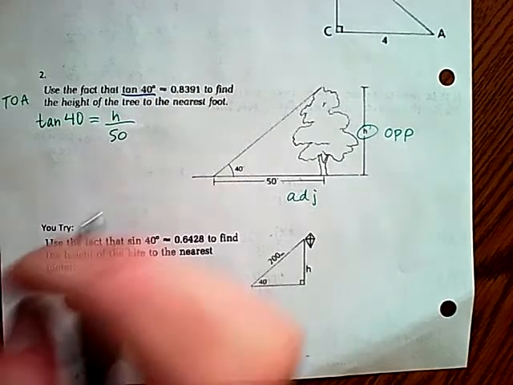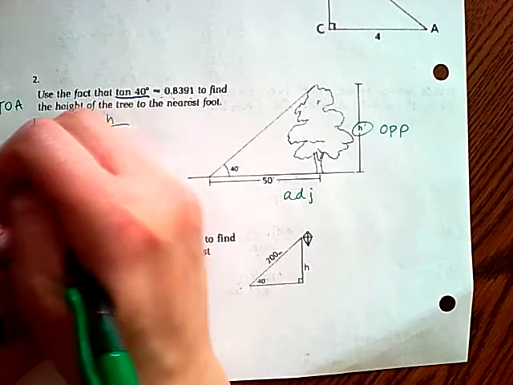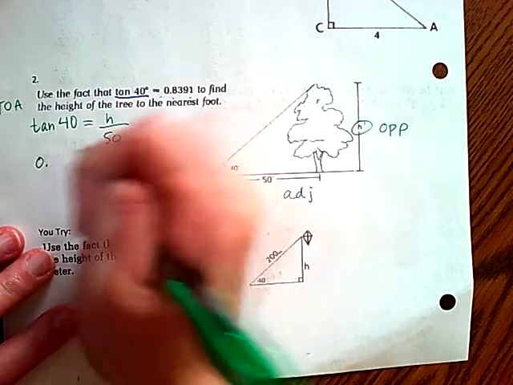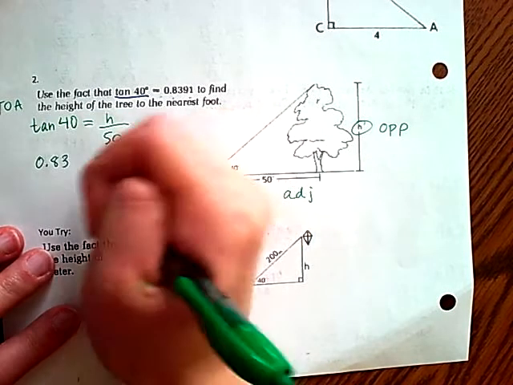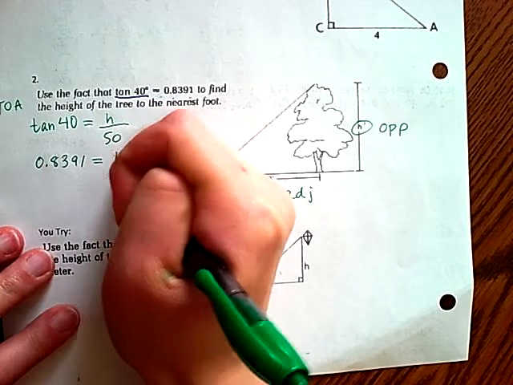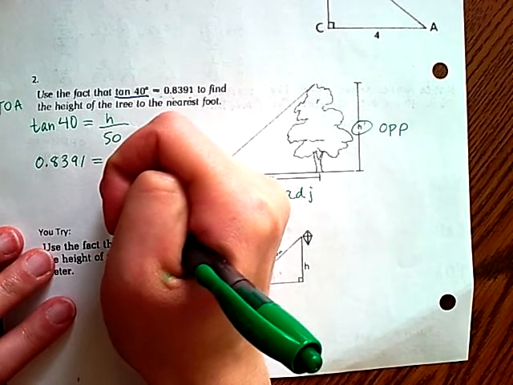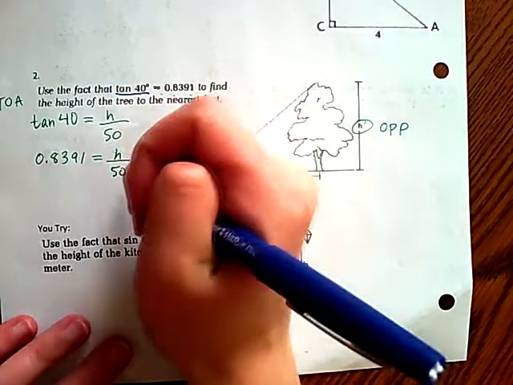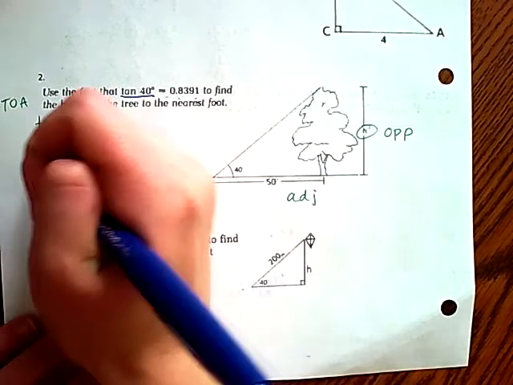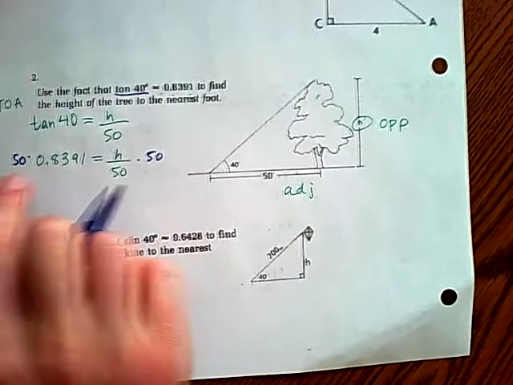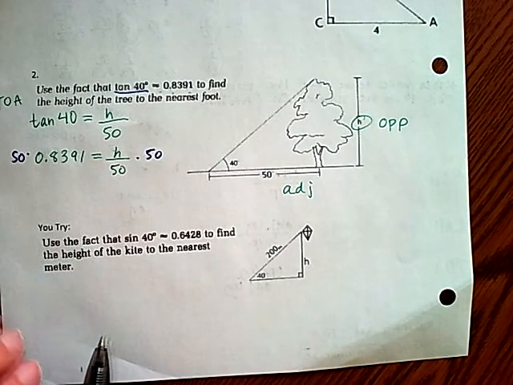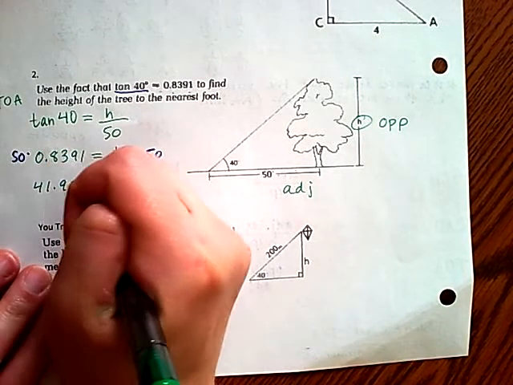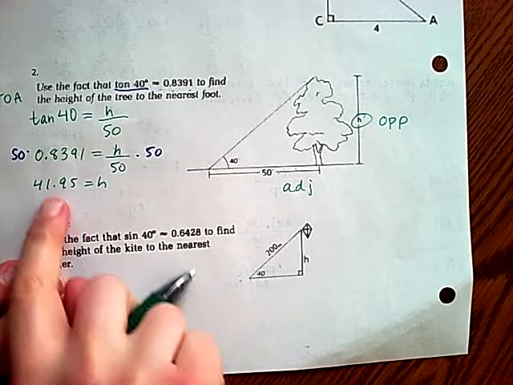So I can actually take this decimal and plug it in for tan of 40, and if I didn't give it to you, you could do that on your calculator, or sometimes we'll have a table that gives you different trig values. So I can replace tan 40 with that value, and then how do I finish solving for H? I would have to get rid of the 50 in the denominator by multiplying both sides by 50, and using a calculator we can get 50 times 0.8391 is 41.95 for H.